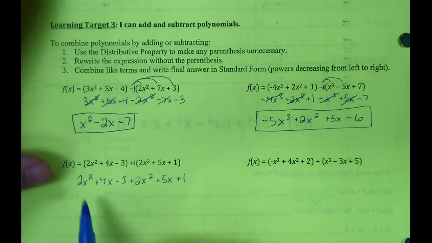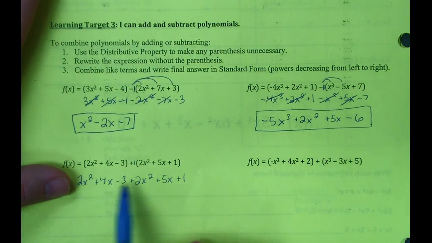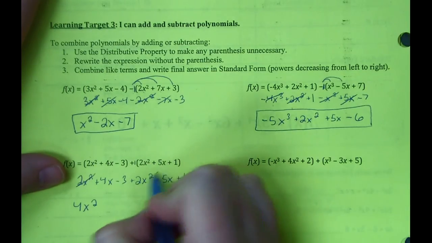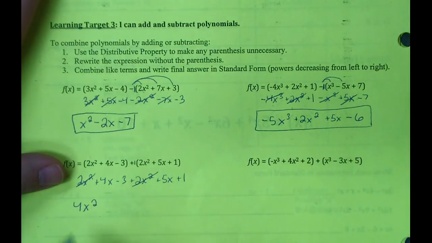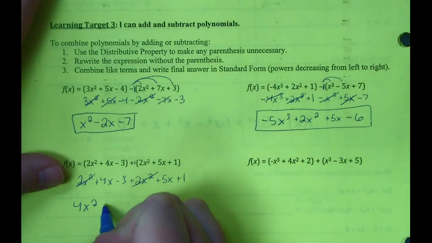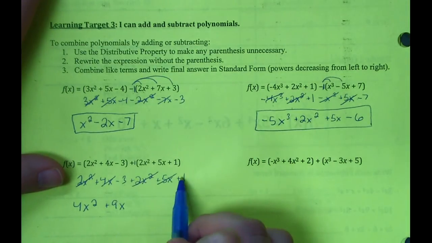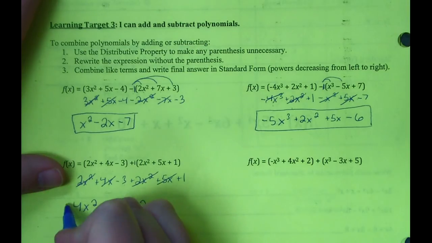Now I combine my terms. I'm going to start with the squares. I have 2x squared and 2 more x squared. That leaves me with 4x squared. So I don't have to think about those anymore. 4x and 5x, that would give me 9x. Negative 3 plus 1 is negative 2.